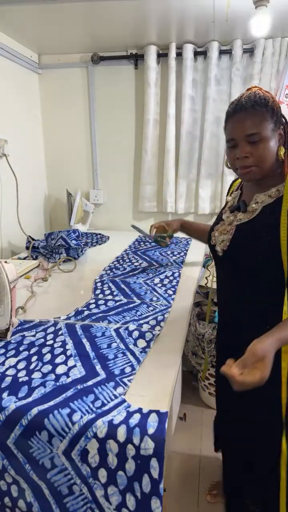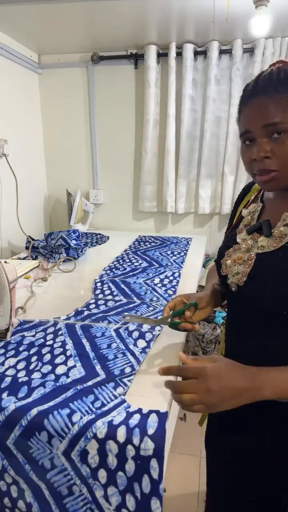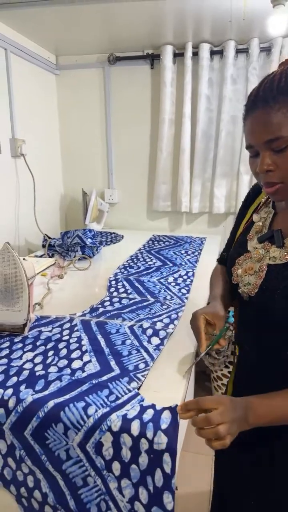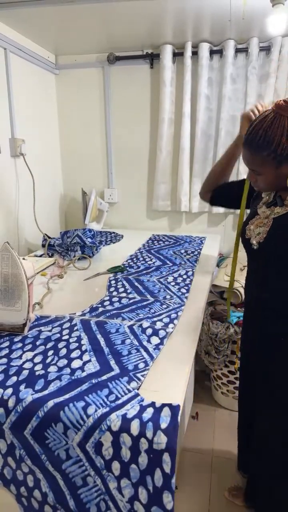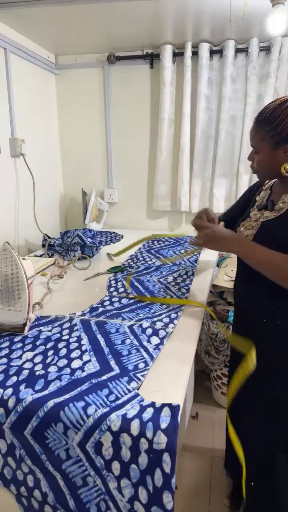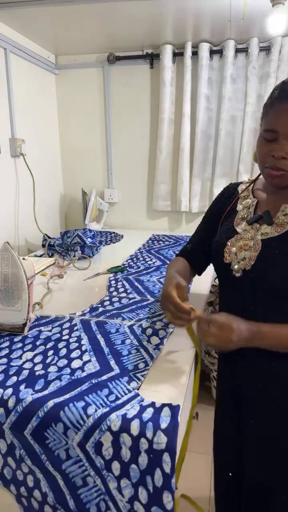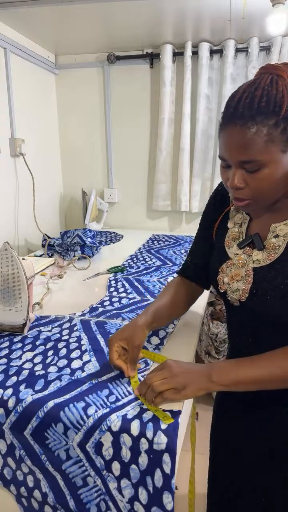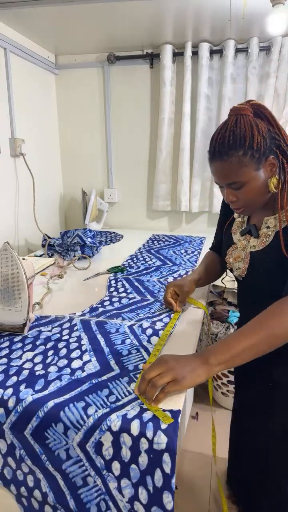So notch your center back. This place showing on the table is the center back. You notch it. So for us to cut the collar, you're going to measure from this center back, all the way down to the hem line.